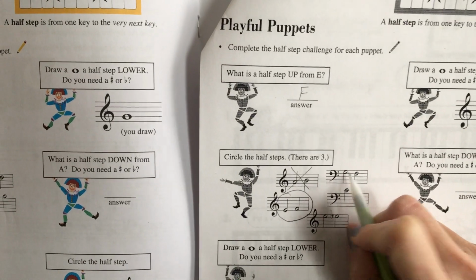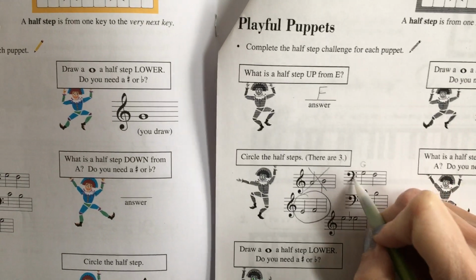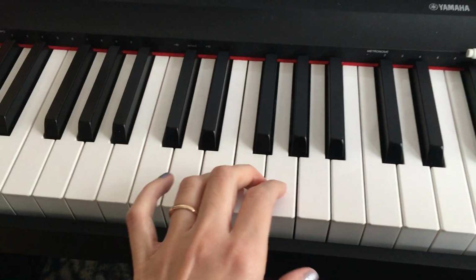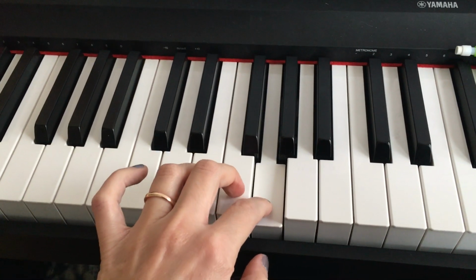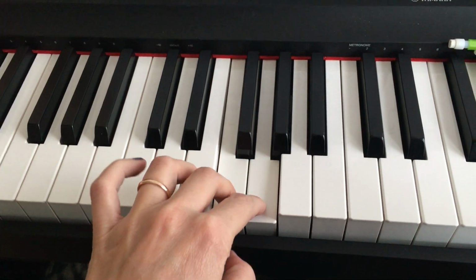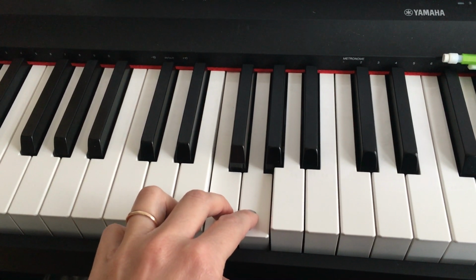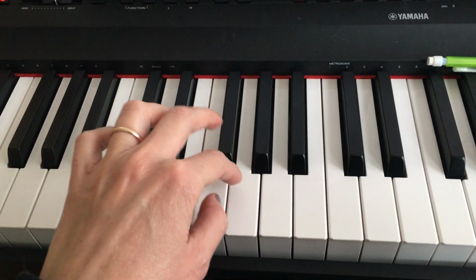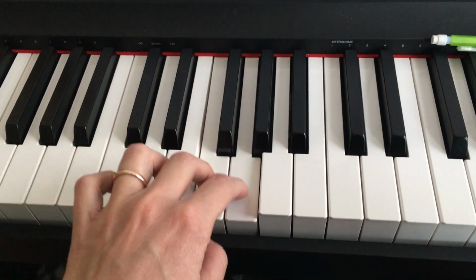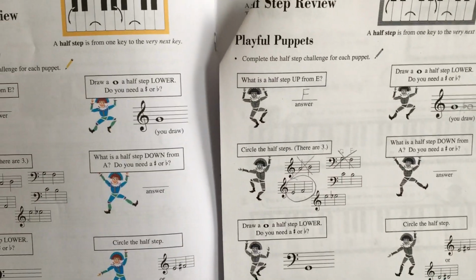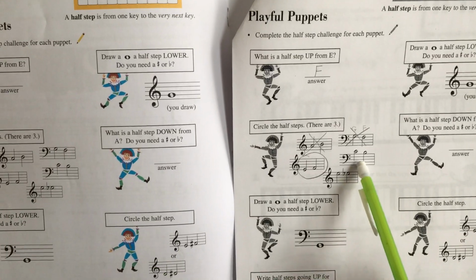So this note is G. It's a bass clef, right? So be careful. G and F. Let's play them. Since it's bass clef, I'm going to use my left hand. So G, and then there's an F. Is this a half step? No, that's not the closest you can get, right? You would need to go here to make it a half step. So that's a whole step. I'm going to do the same thing I did with the first one. I'm going to cross it out so I don't forget. And then we'll move on to this one.